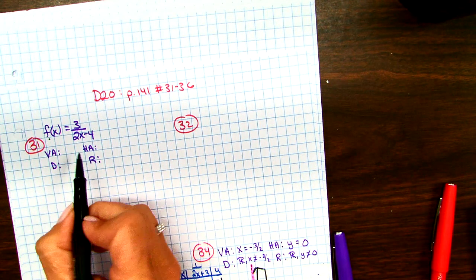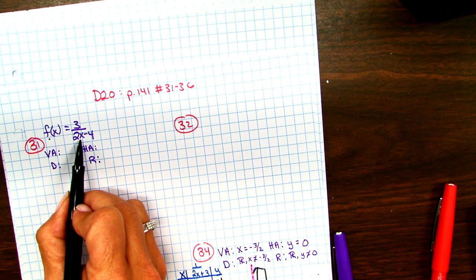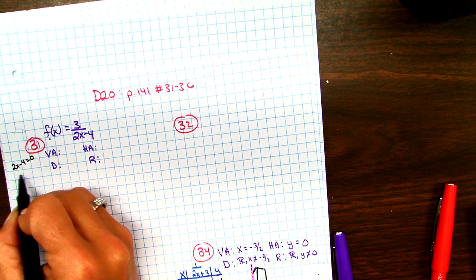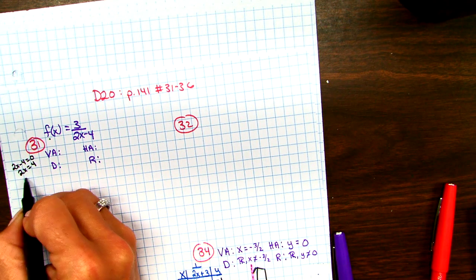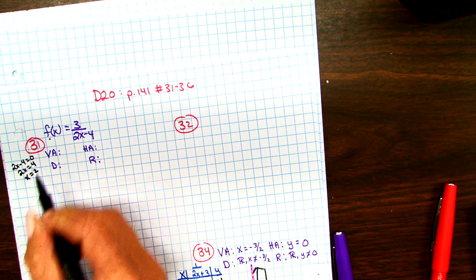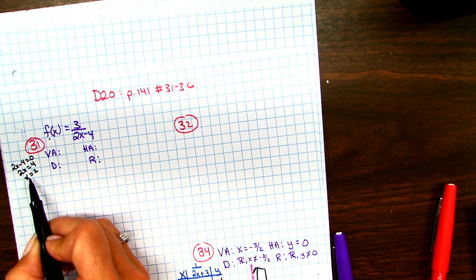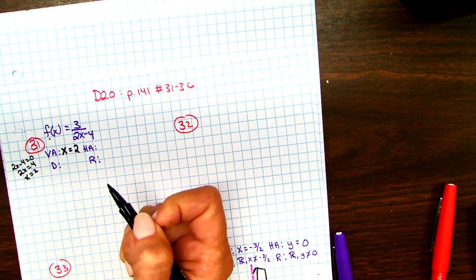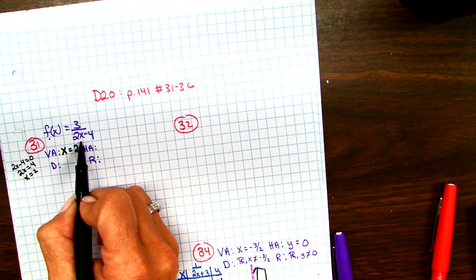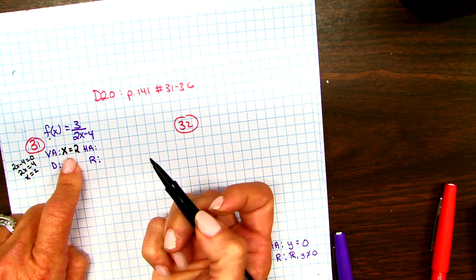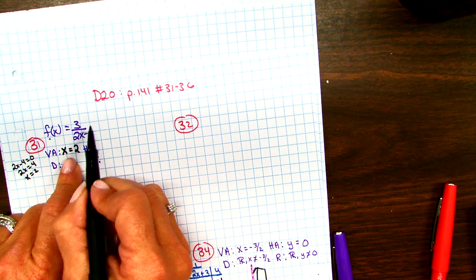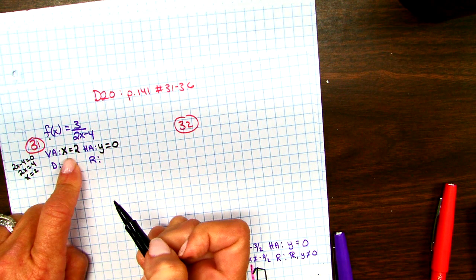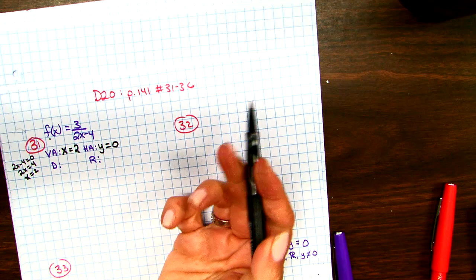So remember, your vertical asymptote comes from your denominator. If you set 2x minus 4 equal to 0 and solve it, you get 2. That's the number your denominator can't be, right? Which is what your vertical asymptote is. If I plug a 2 in there, I get 0. So we're going to have an asymptote at 2. There's no value out to the right, so our horizontal asymptote is just 0.